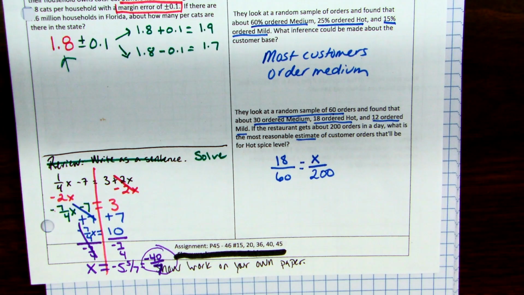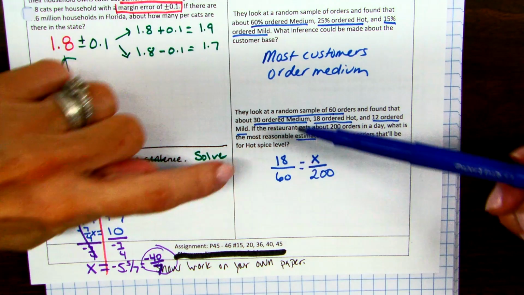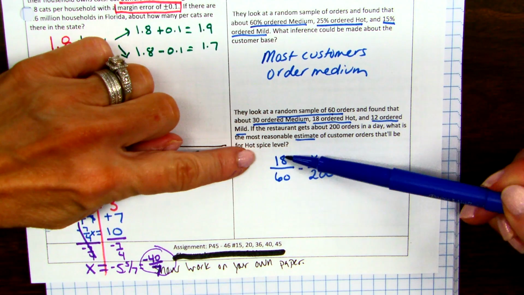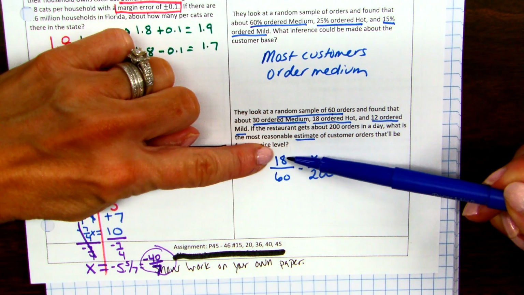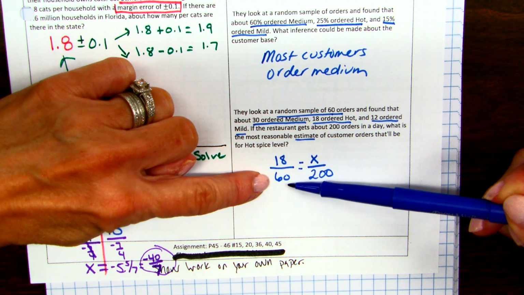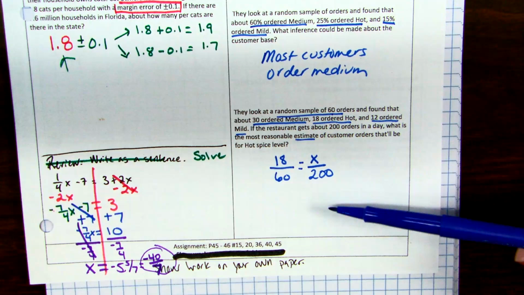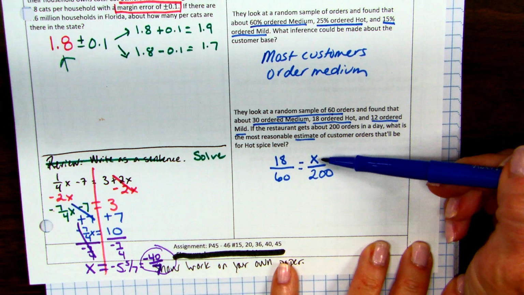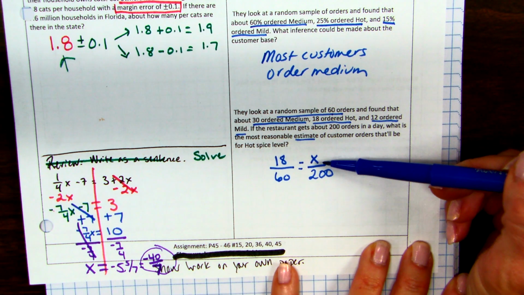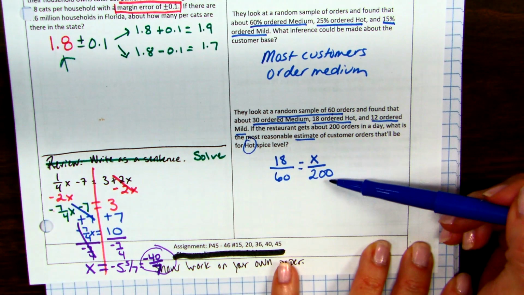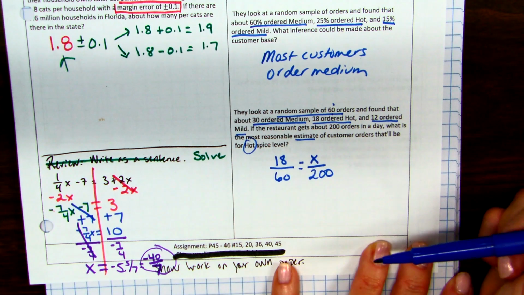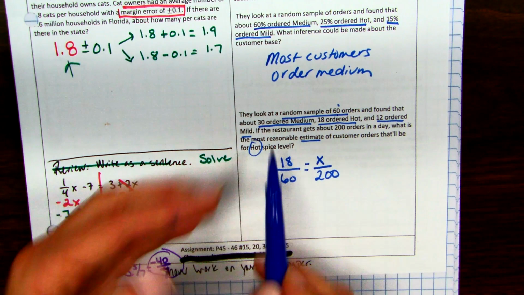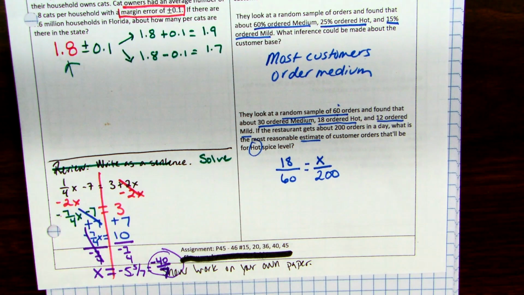That's a proportion. We have 3 pieces of information and you're missing the 4th. Okay? Notice how I did the smaller sample on top, the number that ordered it out of the total number of people, and I kept the same order in the second fraction. How many, that's what I don't know, would order hot out of the total 200? So we know how many did it out of 60. We can use that information to get an estimate of how many would do it out of 200.